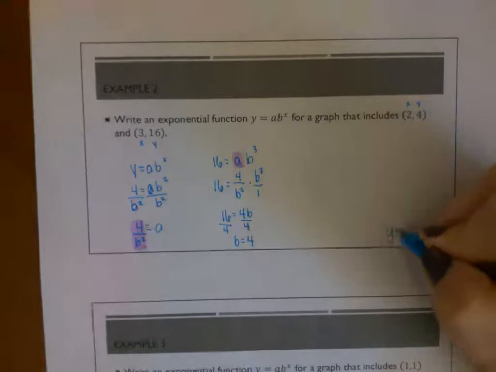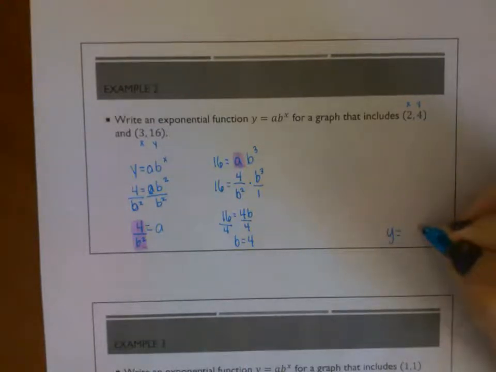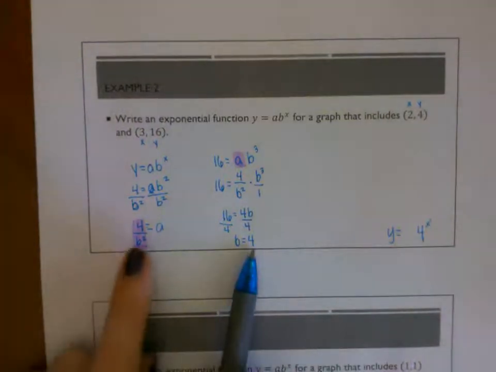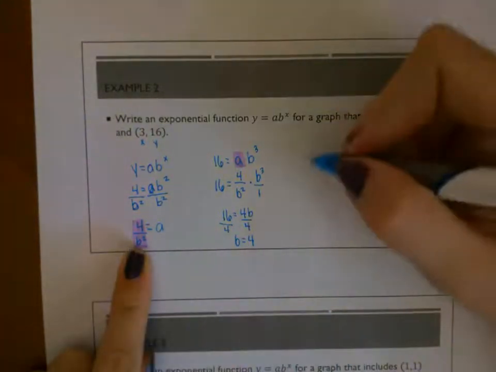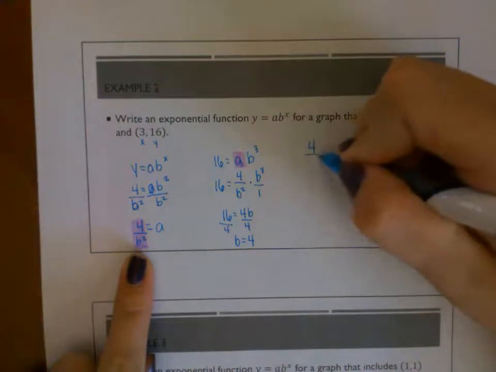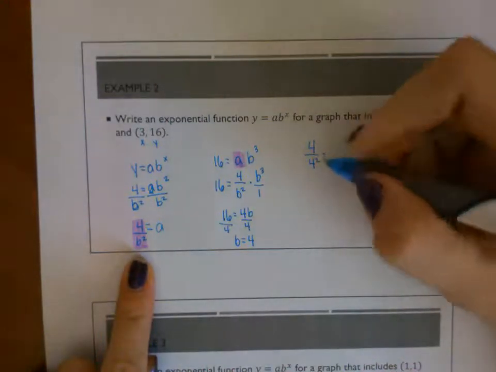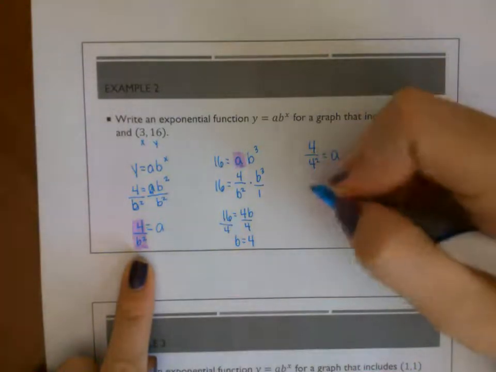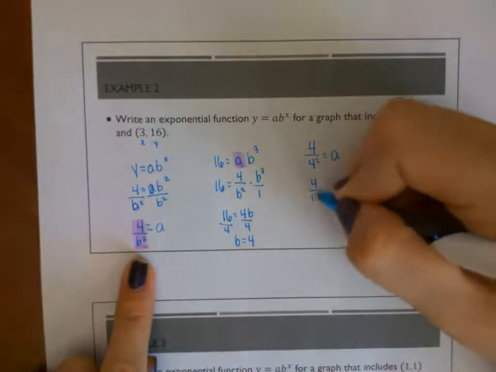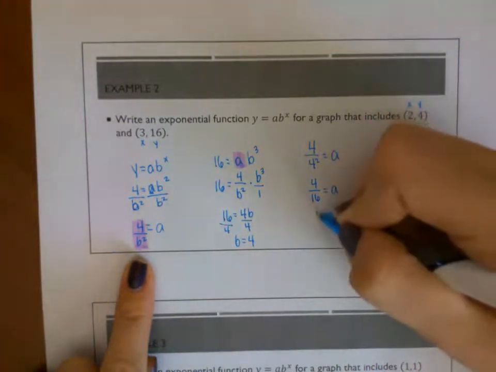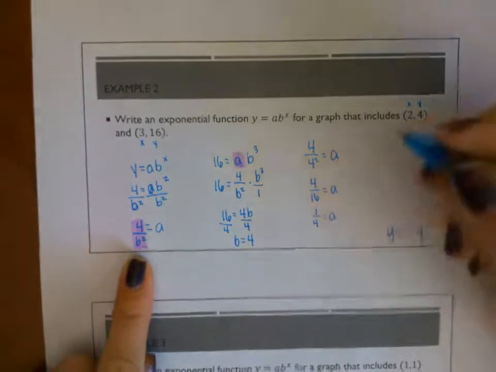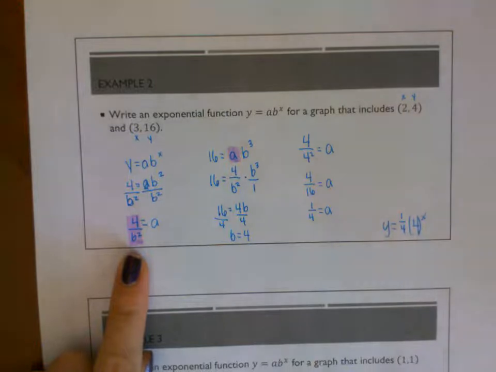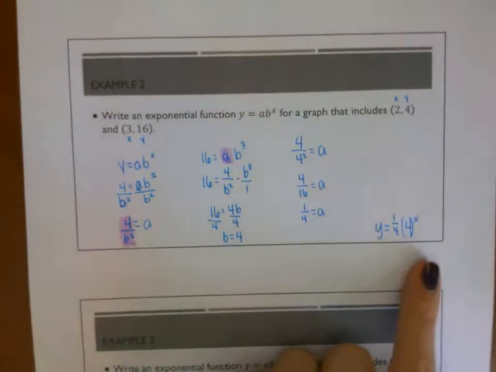Let's put it over here. We've got y equals a, and then I know that it's going to be 4 to the x. But let me plug this in so that I can solve for a. I have 4 over 4 squared equals a. All right, so this would give me 4 over 16 equals a, which reduces to 1/4. So I'm going to have, let me put that in parentheses, that's a good practice, 1/4 times 4 to the x.